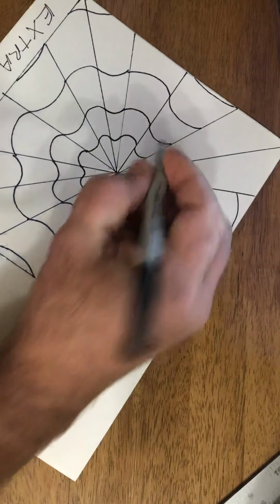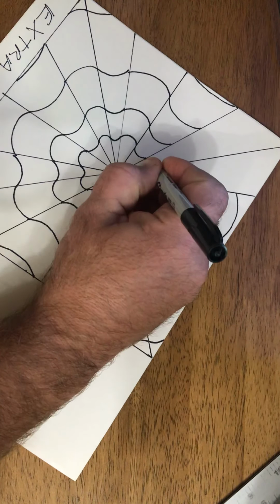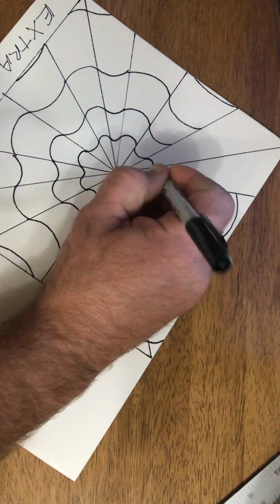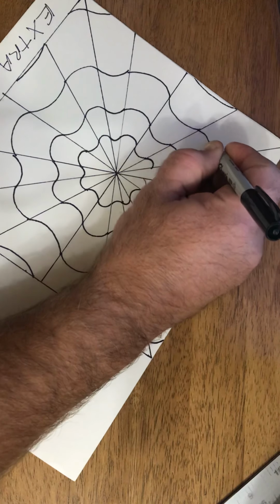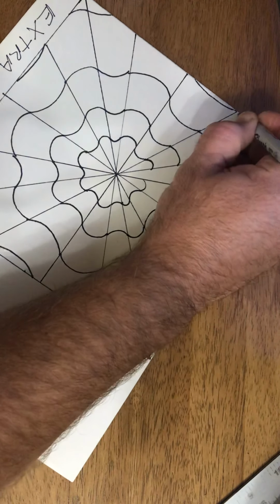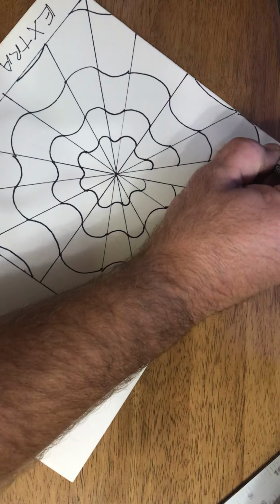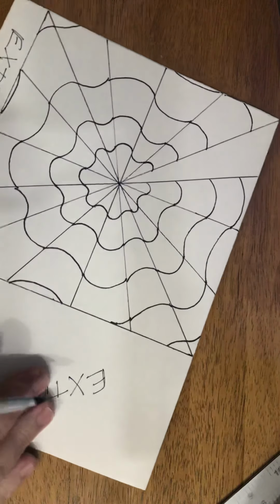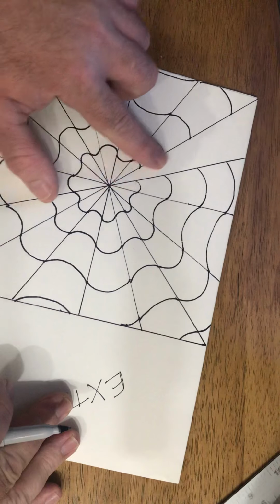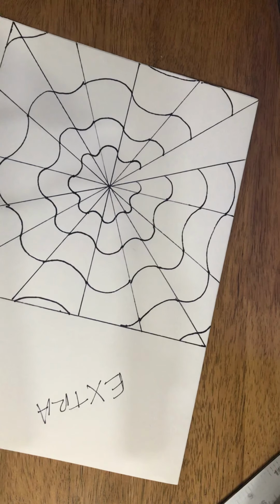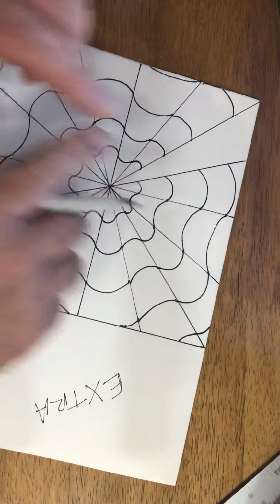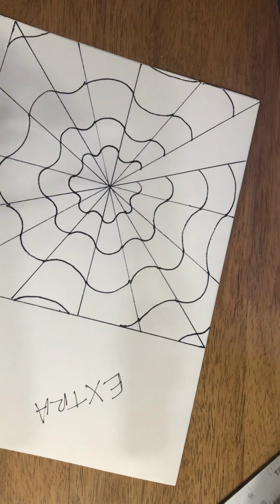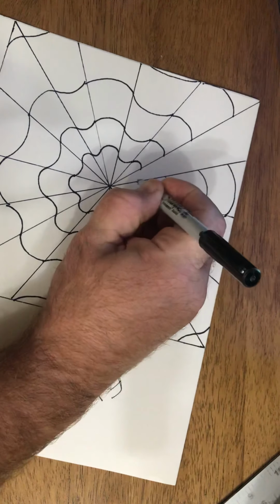Back to our frowny shape curvy line. 1, 2, 3, 4. Okay, very good. And then this last section might be a little tricky because you got to somehow make these lines connect to these lines. It's not always easy. They won't be completely even, but that's okay.